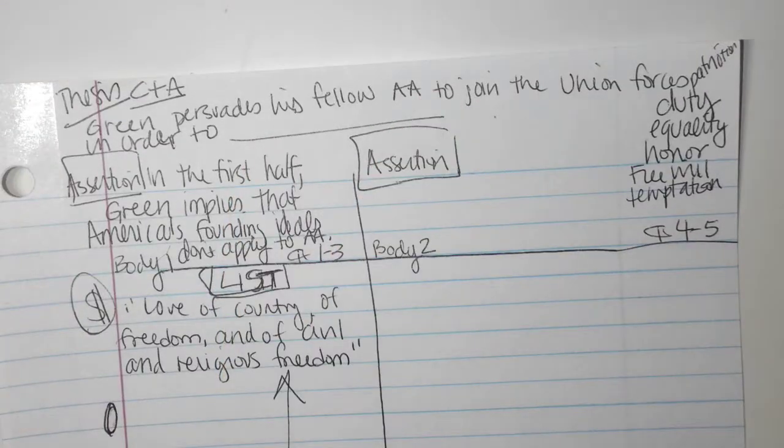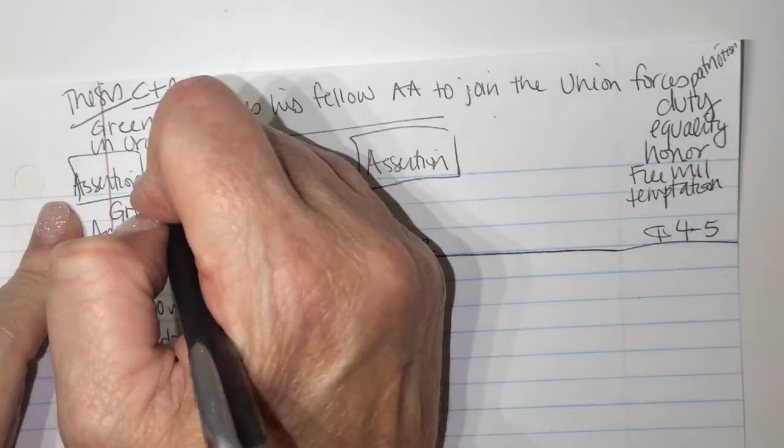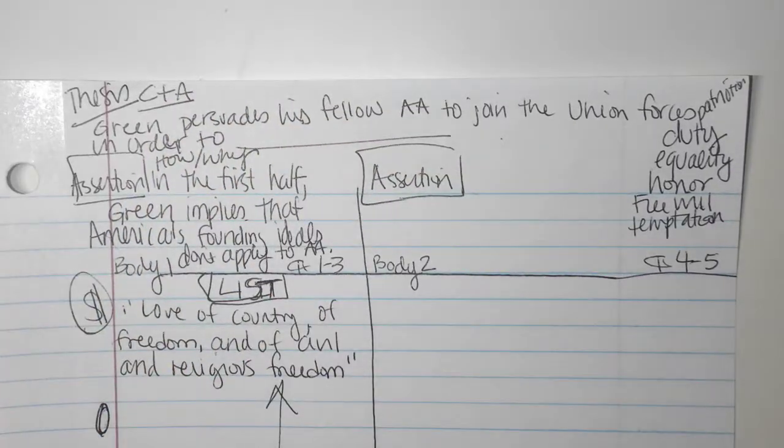So notice what we have now is a list of these abstract ideas that we can just plug in there. Remember, your assertion says how or why the abstract idea is true. So if Green says, man, our founding ideals, they're not really holding true for us, why does he believe that? Because of what abstract idea do you think would fit? Okay, because of equality. If another one fits with you, then fine.